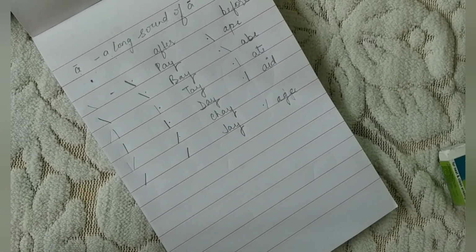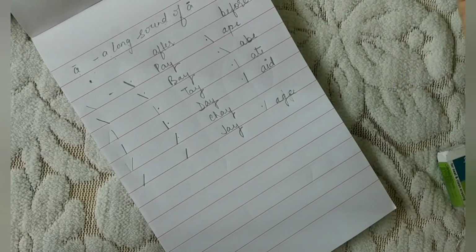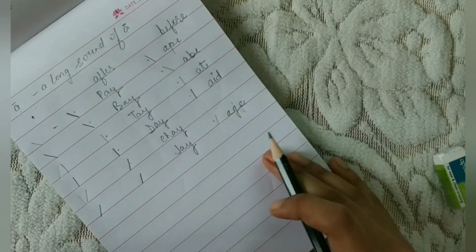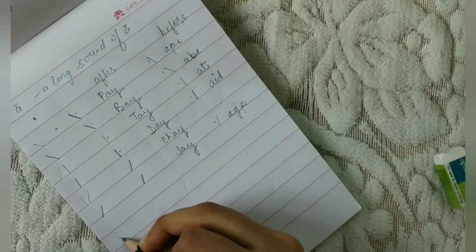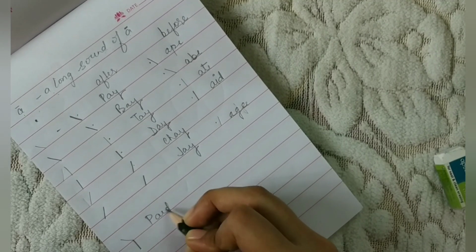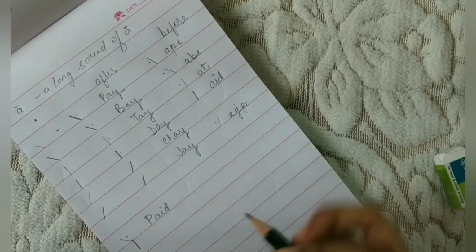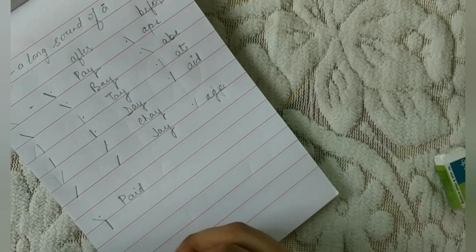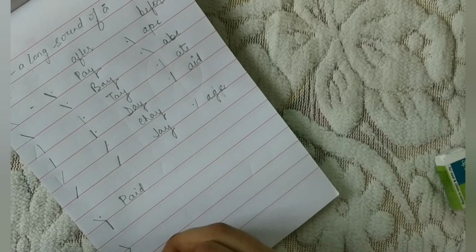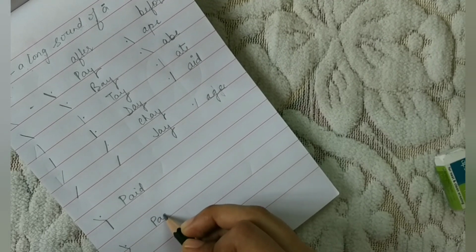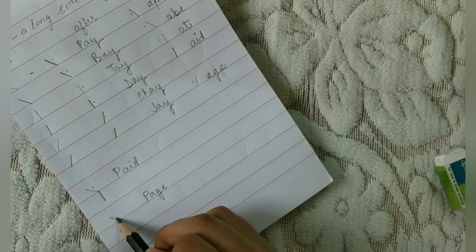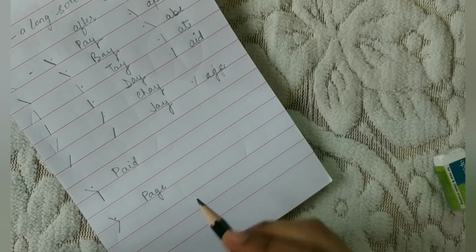After we have studied the main consonants, a phrase or a word, like if you add paid, it will be paid. Okay. If you add page, page. Make sure you always put this vowel after you complete a stroke.